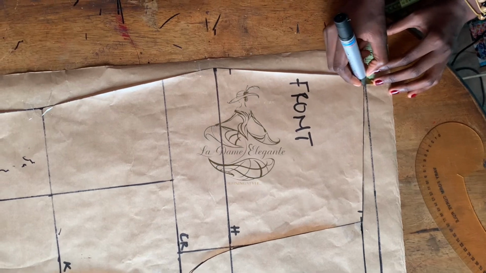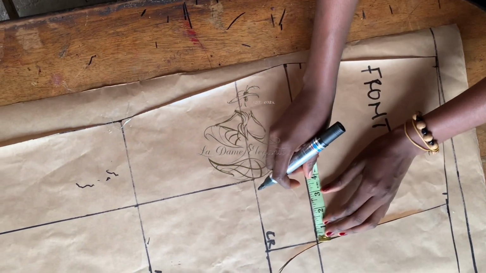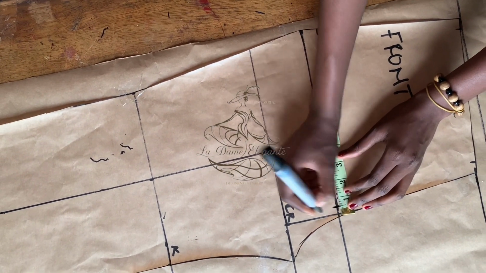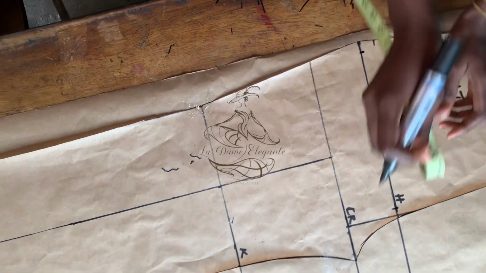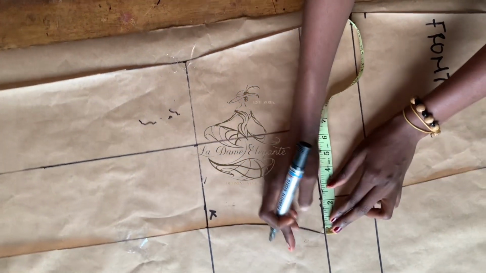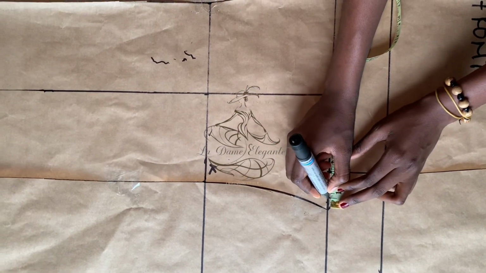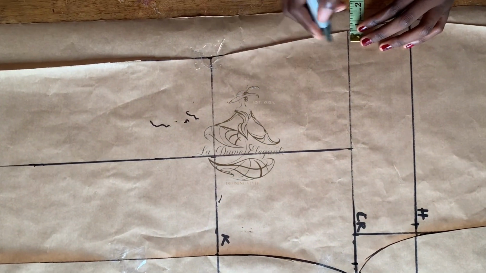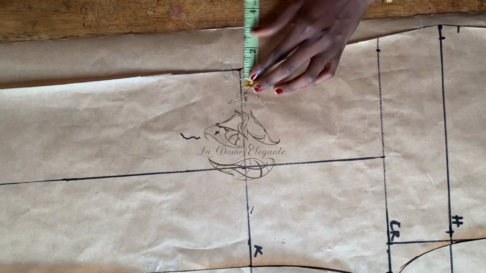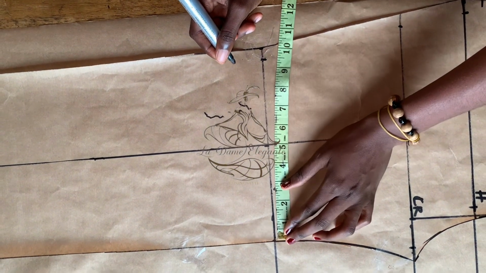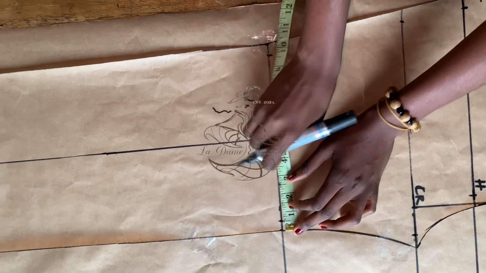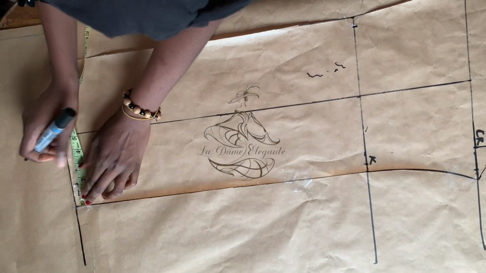From here to here, half inch. Crotch line to half inch. Also on the hemline.